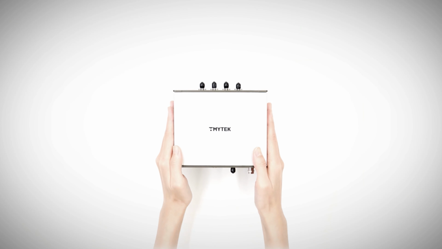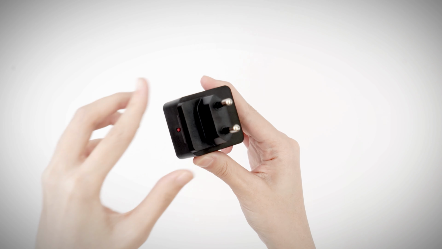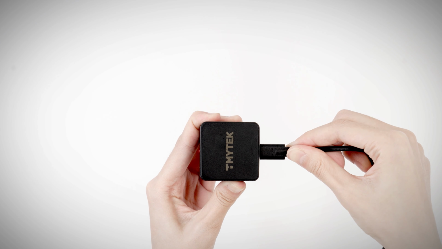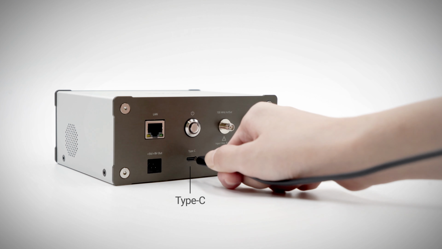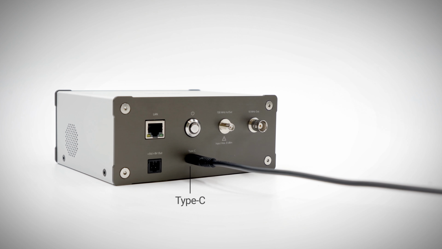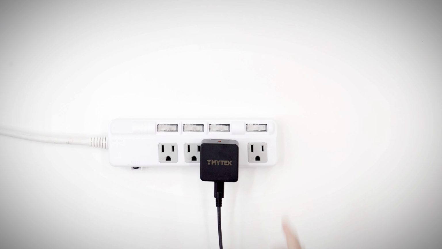Set up the UDBox 5G series platform. Select the right plug and attach it to the power adapter. Connect the power cable. The power cable goes to the Type-C port. Plug in the power adapter.